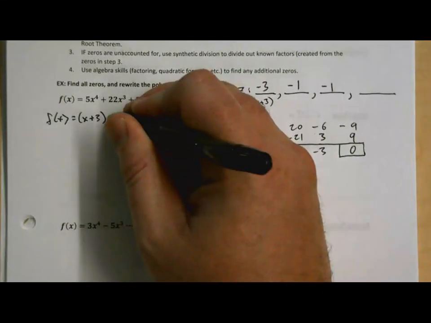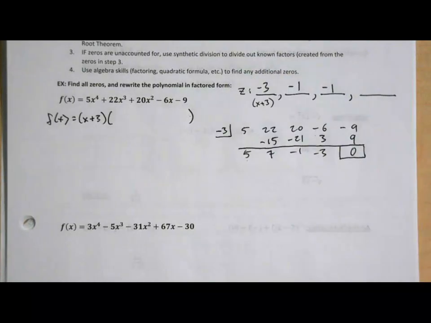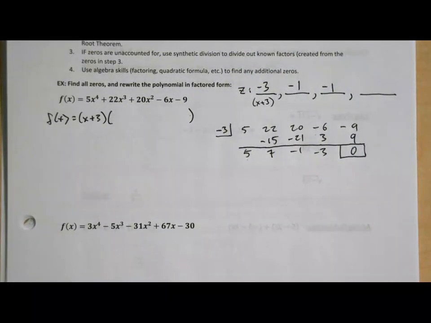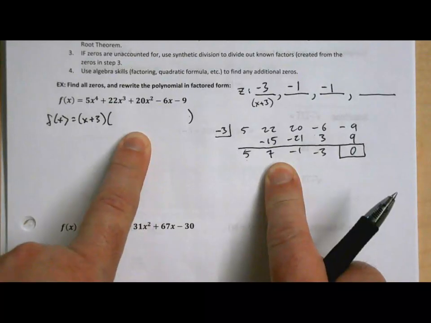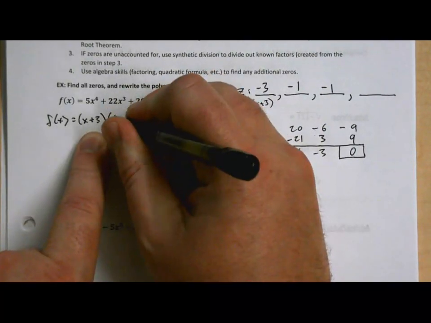What would the other factor be that would come after that? You guys got it. Good, good. That would be our quotient.